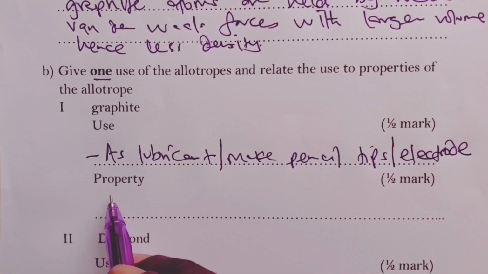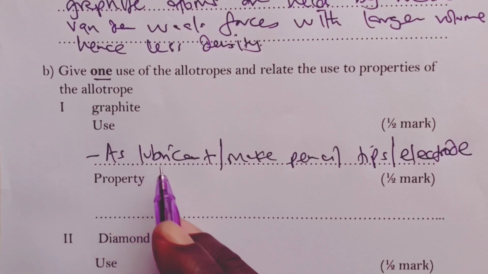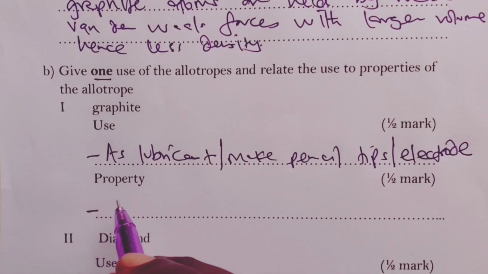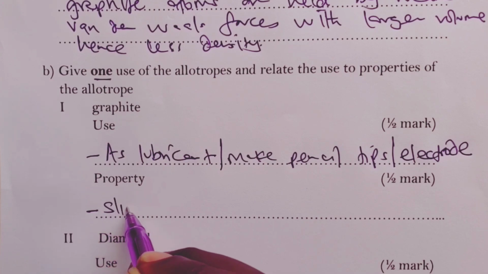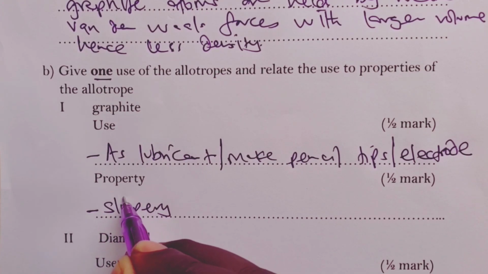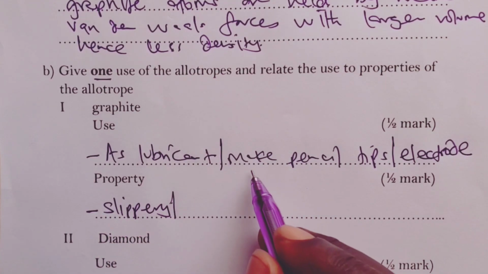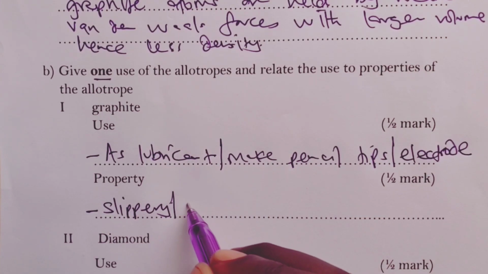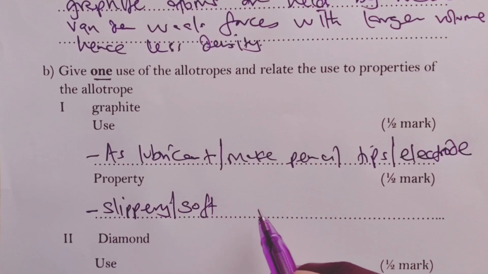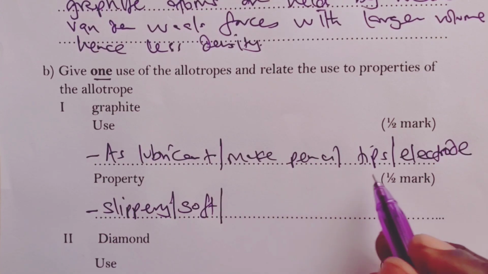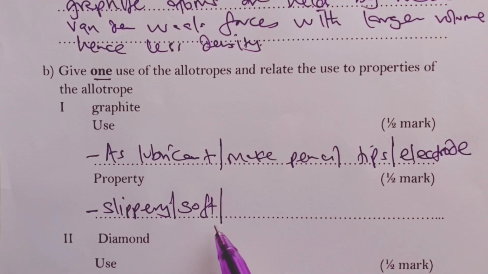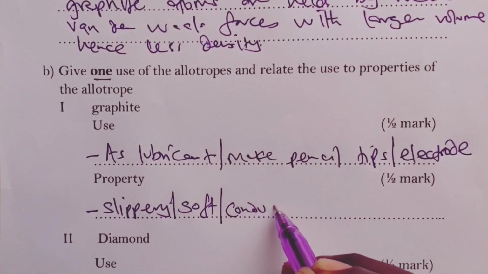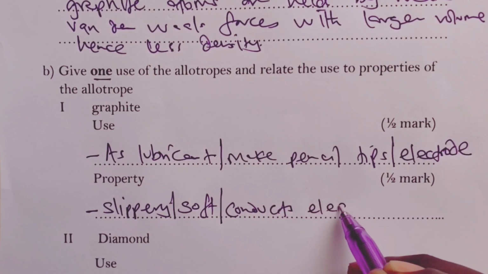So for the property, if a candidate went for lubricant, the property would be that graphite is slippery. If you went for the use of making pencil tips, then we can say that graphite is soft. And as an electrode, we use it because it conducts electricity.